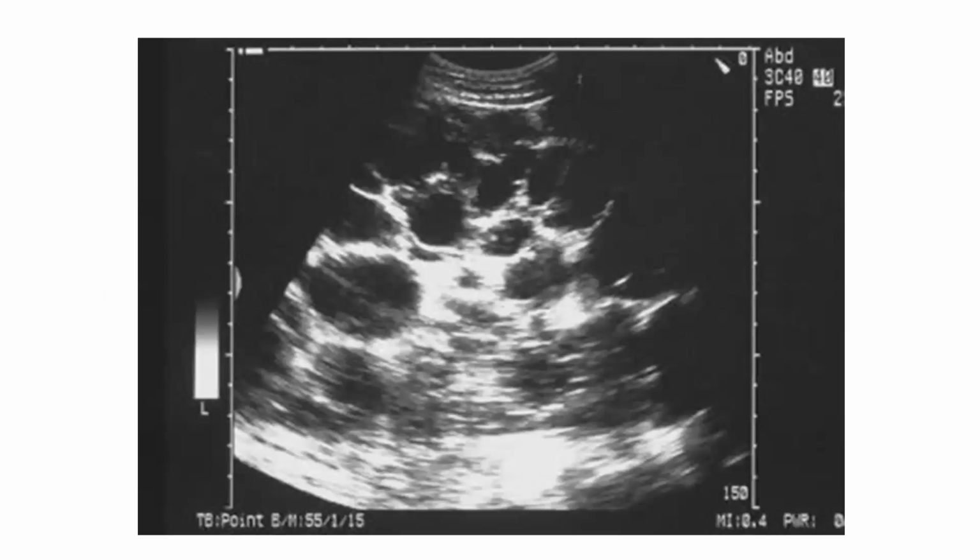This is the ultrasound showing multiple cysts in the kidney, with clear liquid in them.